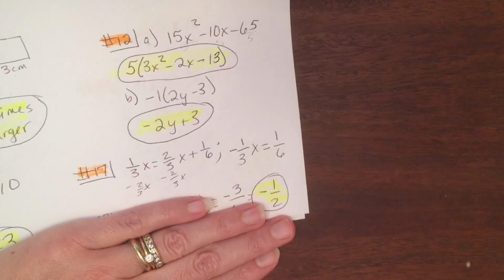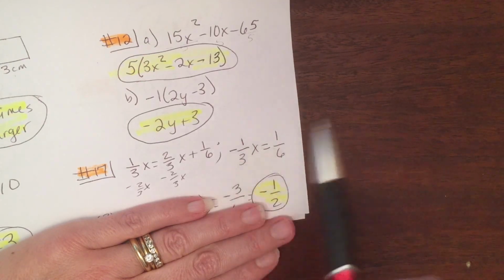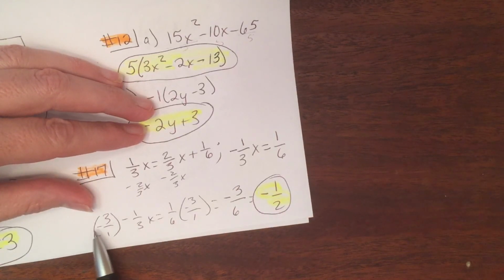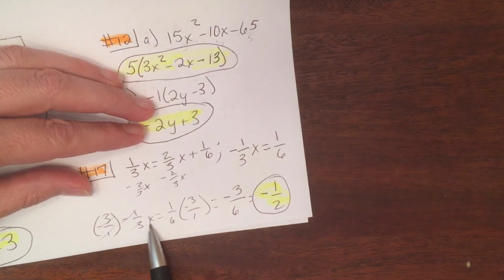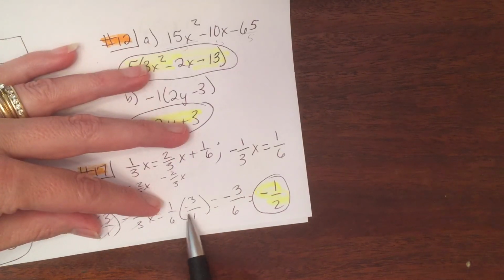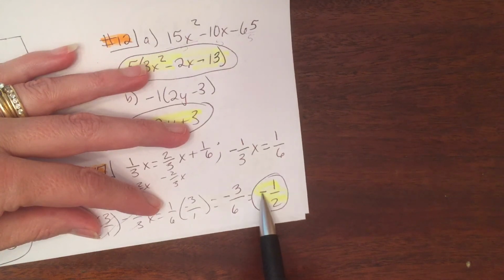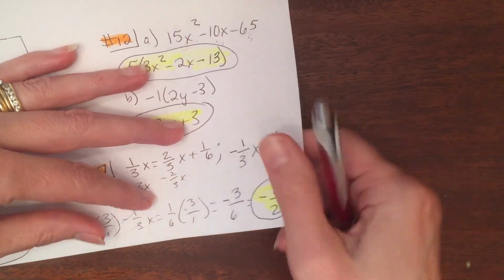Then I said, what's happening to x? It's being multiplied by negative 1/3. How do I undo that? Multiply both sides by negative 3/1. Multiply by reciprocal. So I multiplied both sides by negative 3/1. These all cancel. X is equal to 1/6 times negative 3/1 gives me negative 3/6, reduces to negative 1/2. X is equal to negative 1/2.